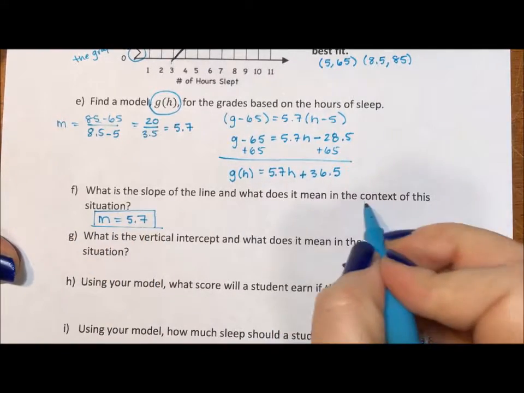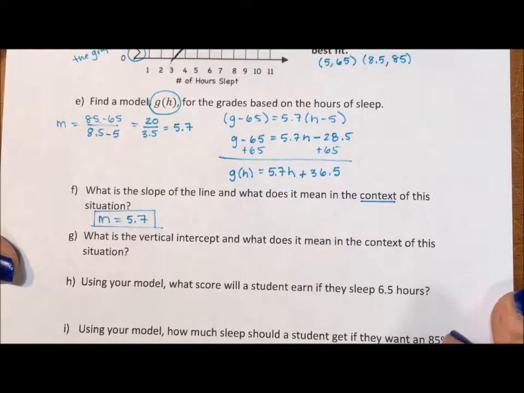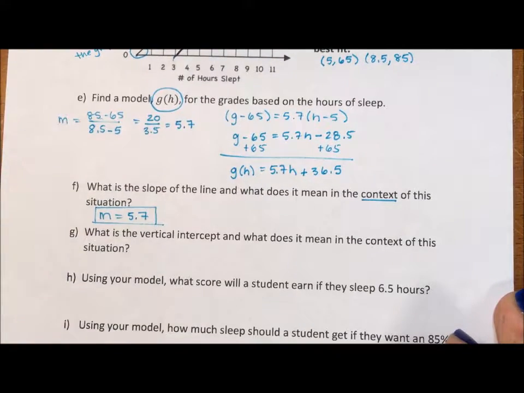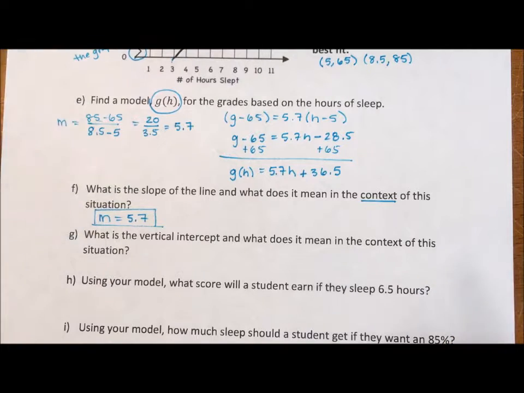Next, it says, what does it mean in the context of the situation? Okay, when you're translating a slope, when you're translating an ordered pair, when you're doing this translation, what does it mean? You have to imagine you're telling somebody. So your teacher does this data. Your teacher isn't going to throw a bunch of data at you without telling you what it means. It doesn't say it's a math teacher asking you to do the math. Maybe it's a gym teacher and they gave a test about something and wanted to know the difference between scores and sleep.